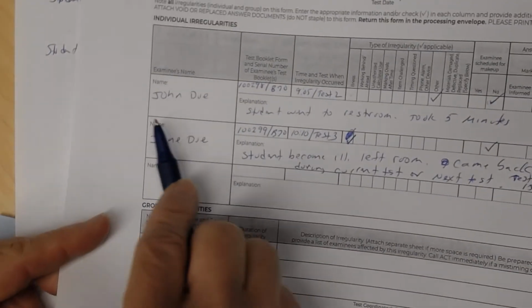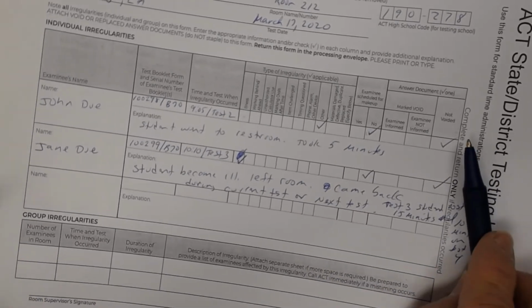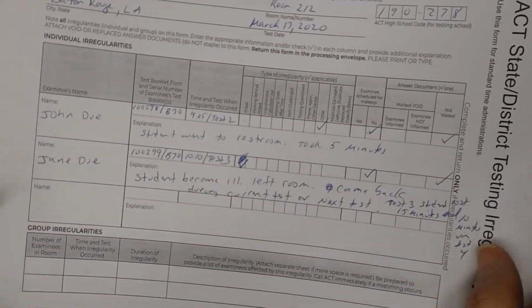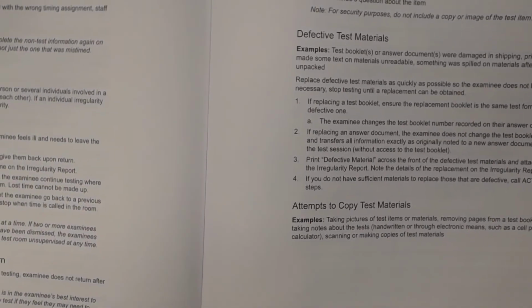All right, now notice I have 2 students here, so nothing was voided. If something was voided, then I would just put 1 student, because it has to be attached to an answer document. Okay, but that would be a later discussion. So that would be something like a prohibited behavior in that kind of situation.